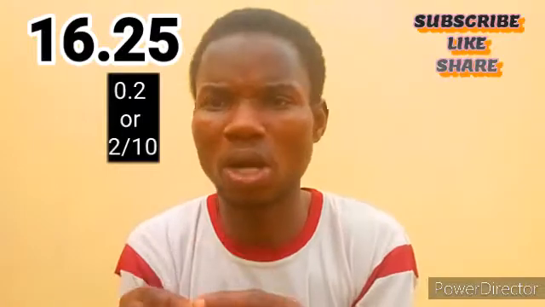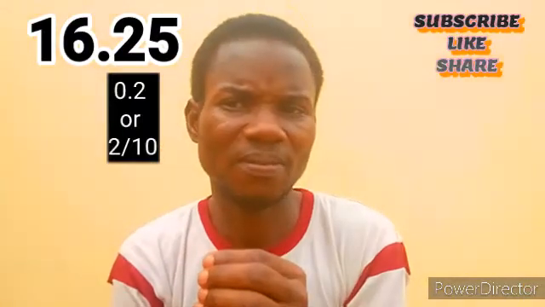When we move to the numbers after the point now, 2 and 5, the value of 2 there will be 0.2 or 2 over 10. The value of 5 is now 0.05 or 5 over 100. That is value.